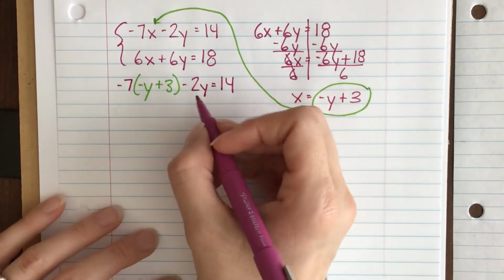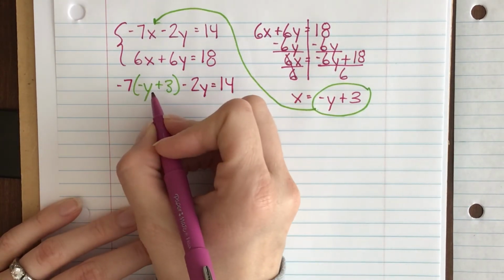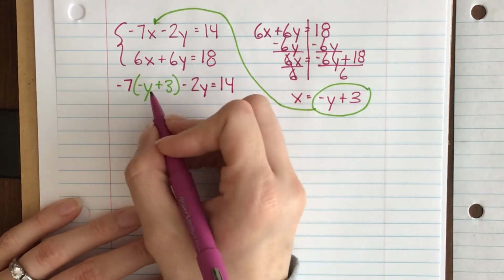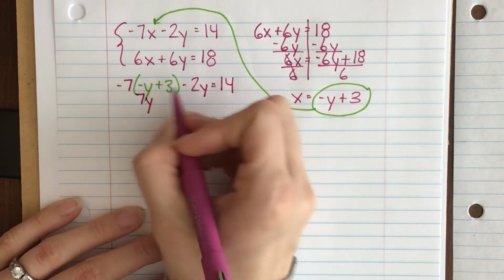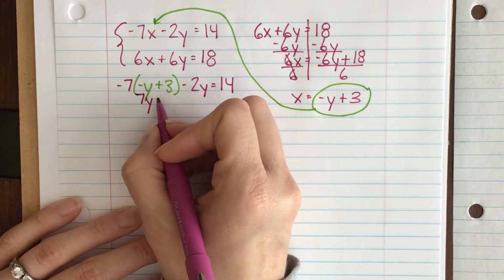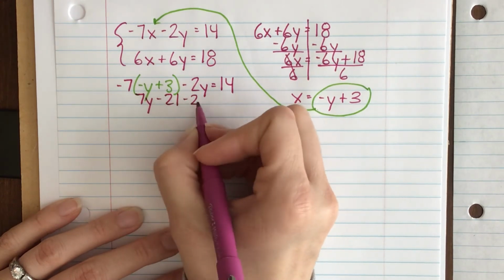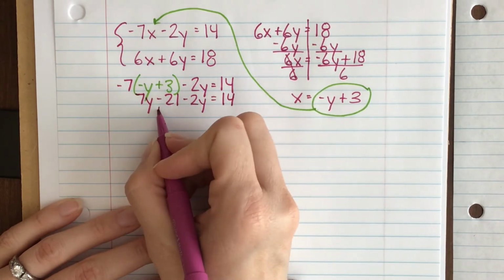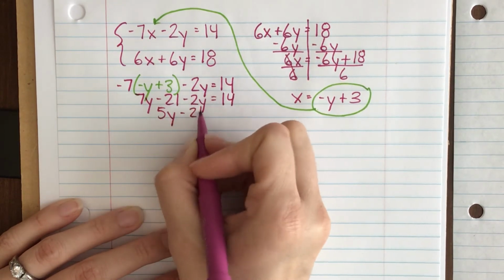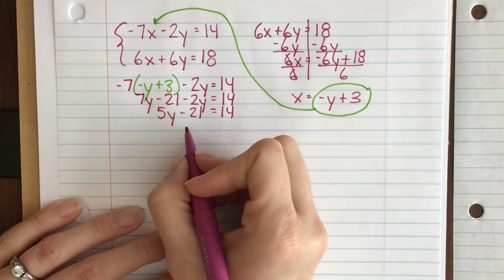Okay, I'm going to distribute first. Negative multiplied by a negative is a positive, so this will be 7y. Negative 7 times 3 is negative 21. Combine like terms, so 5y minus 21 is equal to 14.